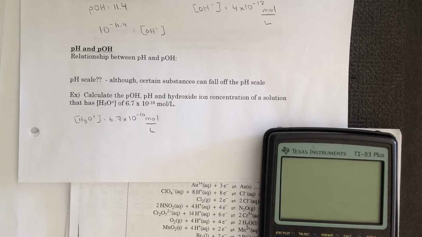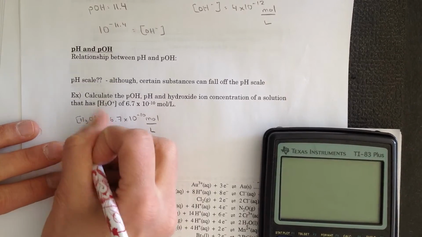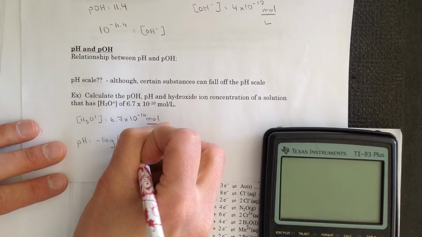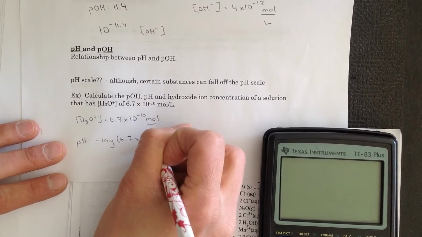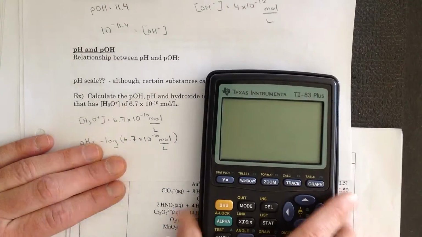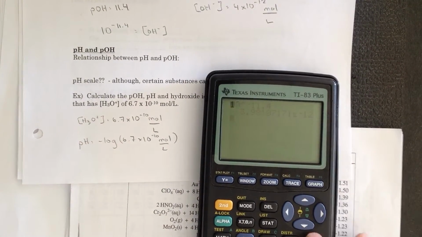What can we find out next? You can only figure out your pH next, okay? Because we have hydronium ion, therefore we know we can get our pH next, okay? So the next thing you're going to calculate out is a negative log 6.7 times 10 to the negative 10 moles per liter. Okay, so we plug that into our calculator.